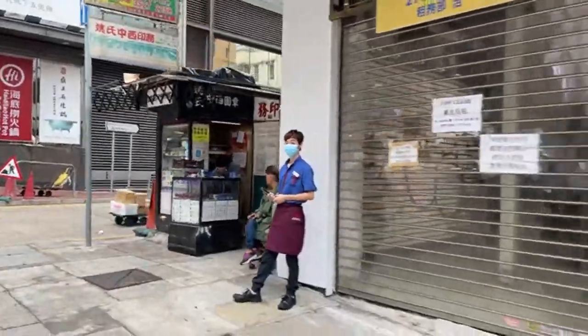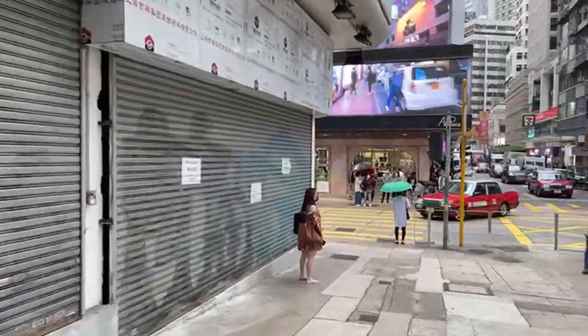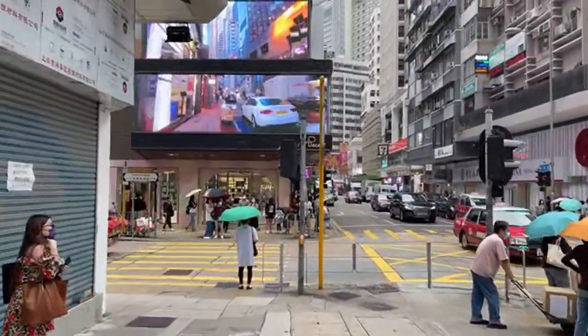Huh. This shop is selling stamps. The old ones you mark the paper with. That won't be there for long.